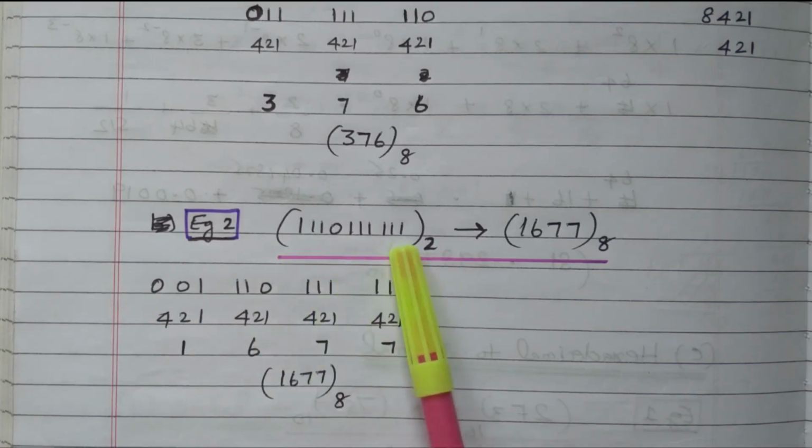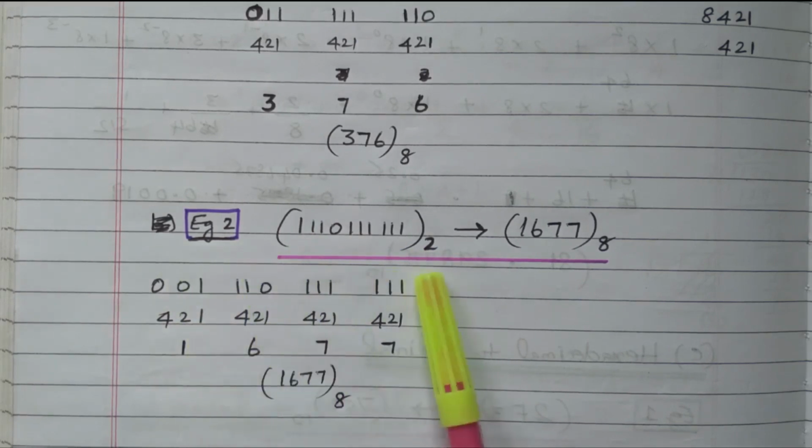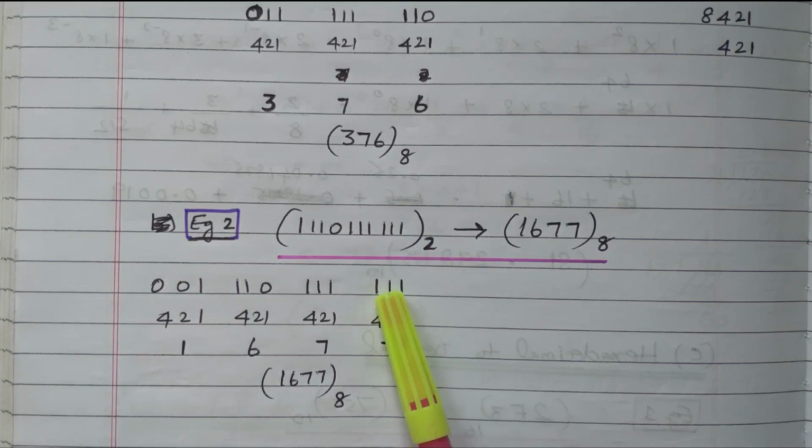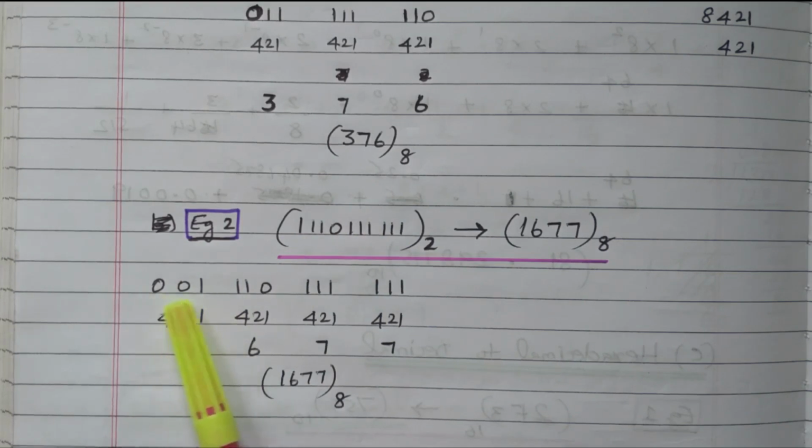So the given binary number should be grouped into 3 digits starting from LSB. This is the LSB, least significant bit. This is the most significant bit, so not from this side, but starting from LSB. 111 is written, another 111, 011, and the remaining 1 is available. For that, to make it 3 digits, 2 zeros are added. Now we have 4 groupings of 3 digits available.